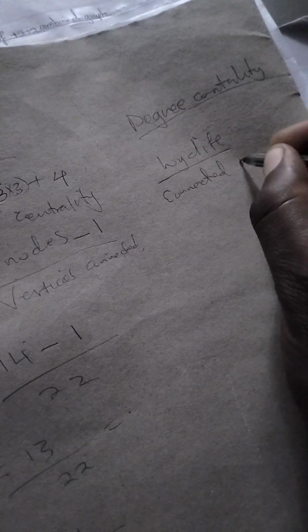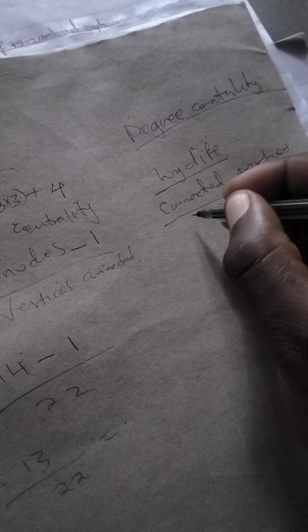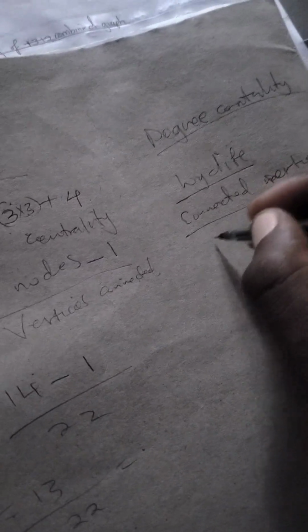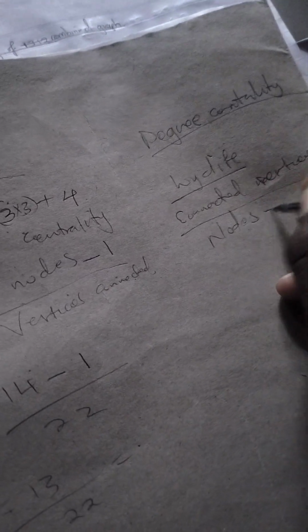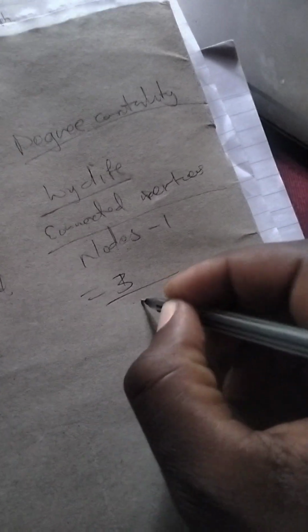Connected, but it's over, not minus 1. So this one is easy. You will only count for Wycliffe. For example, Wycliffe is 1, 2, 3. So there you will only write 3 over 14 minus 1.